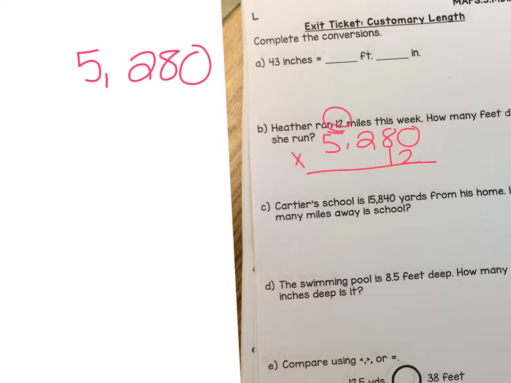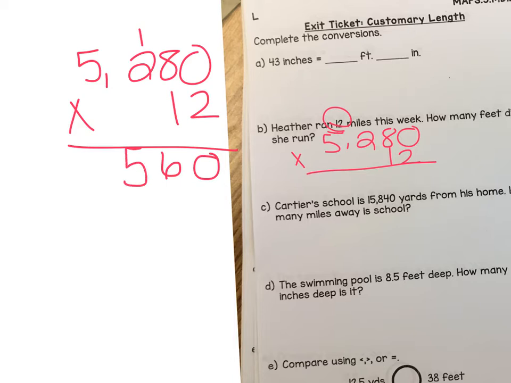But I have 5,280 times 12. Because y'all remember me telling you that one of the most important things is trying to keep your numbers neat. What's 0 times 2? 0. 2 times 8? 16. Put down your 6, carry your 1. 2 times 2? 4. Plus 1? 5. 2 times 5? 10. 10. Excellent. What do I do to my 2? You bring it. Mark it out. Put down a 0 with an X in it. Why do we put that X there? Because you're not using it. It's a space holder. Very good.